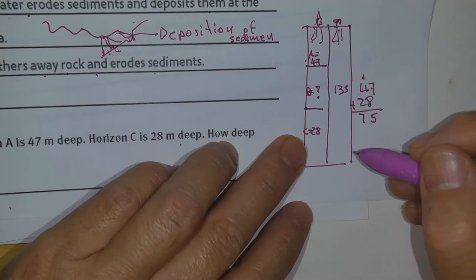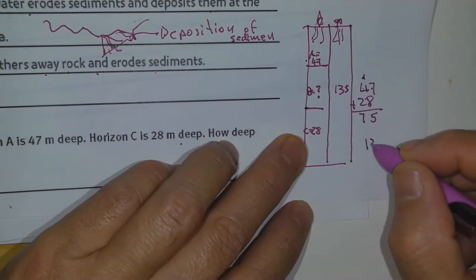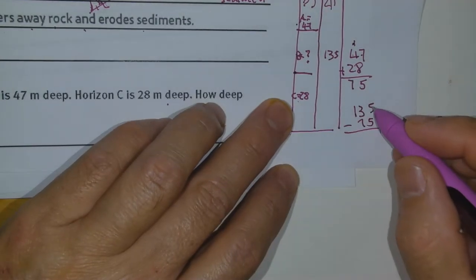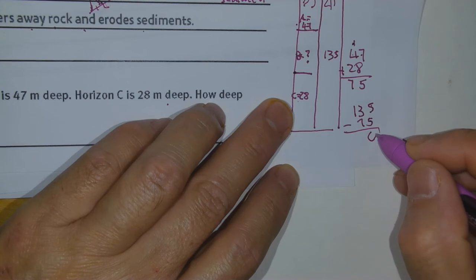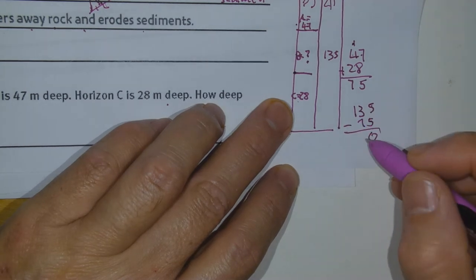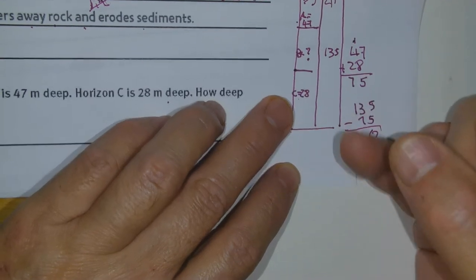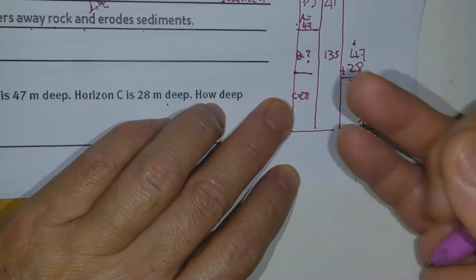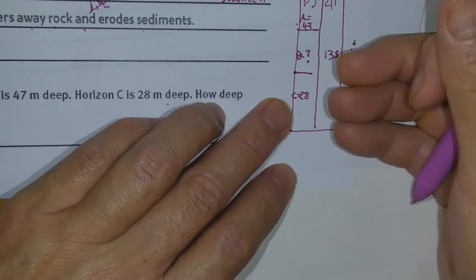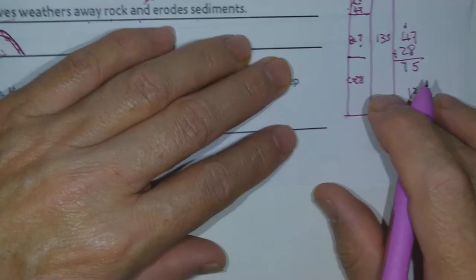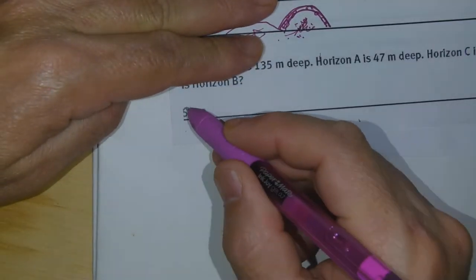And the whole thing is 135, so you have to subtract 135 minus 75. 5 minus 5, 0. 13 minus 7, you can count 7, 8, 9, 10, 11, 12, 13, 6. So the answer is 60, yeah, 60.